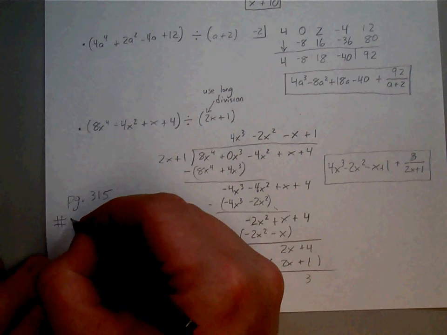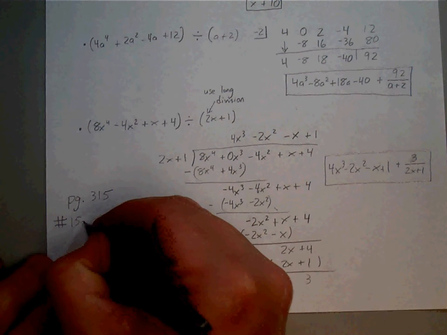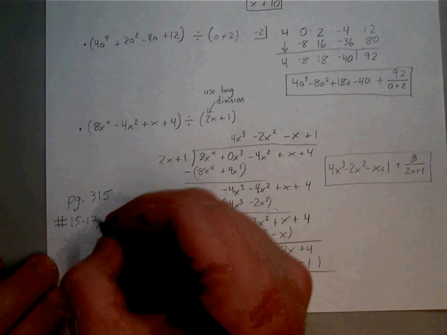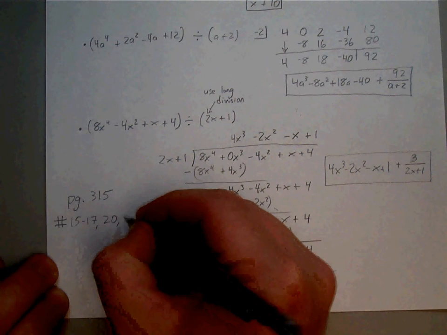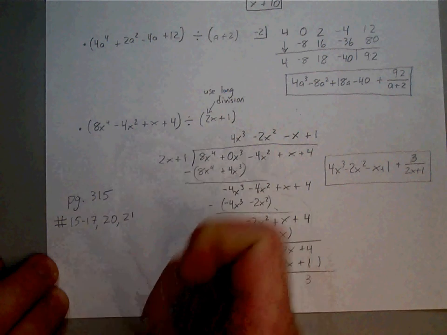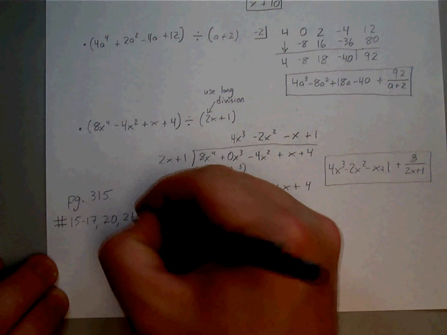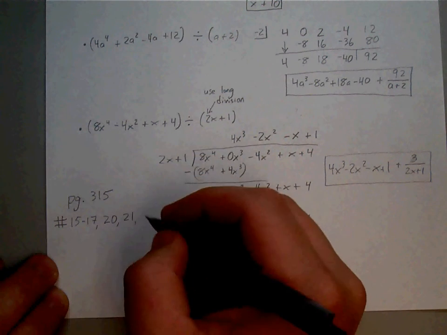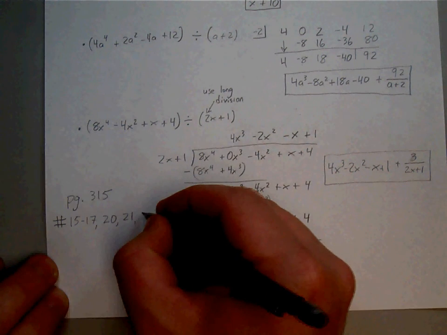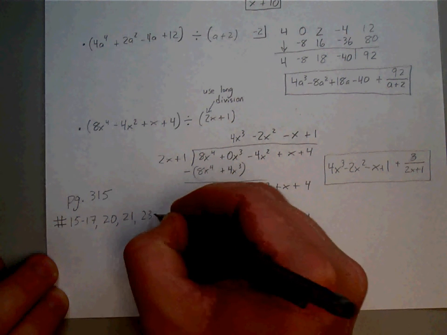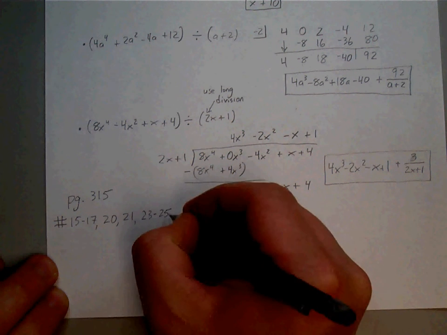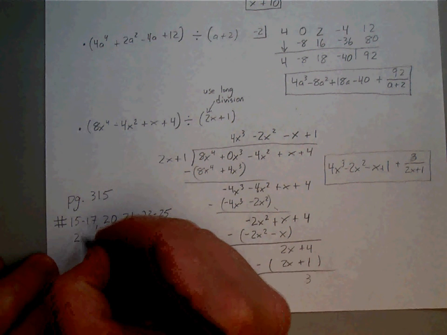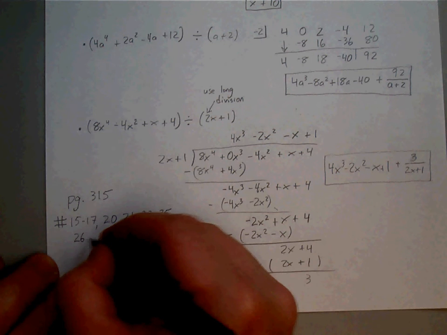I want you to do numbers 15 through 17, 20, 21, and 23 through 25. And then 26, 27, I know that's a continuation of those, but 26 and 27, those are the ones I want you to use long division on.